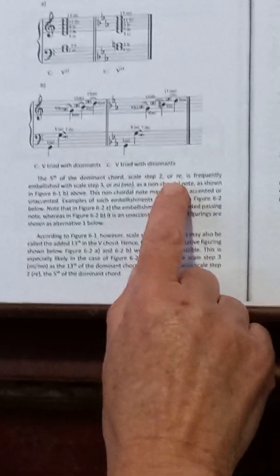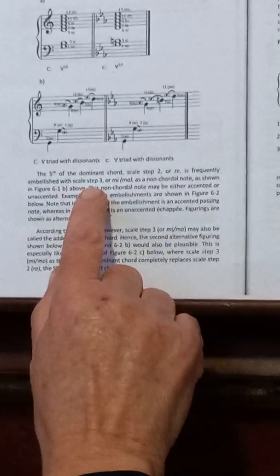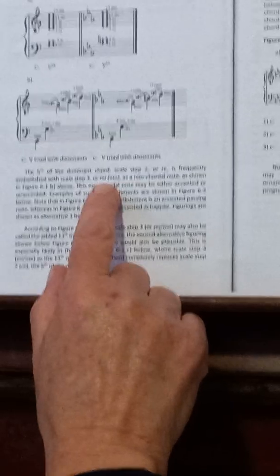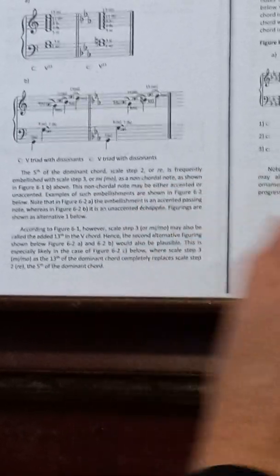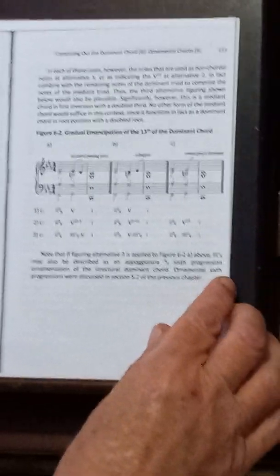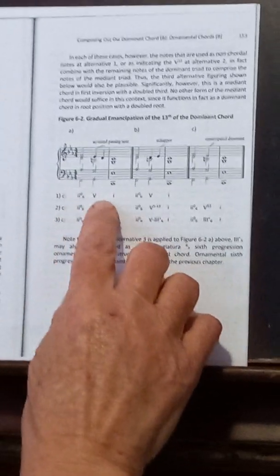The 5th of the dominant chord, scale step 2 or re, is frequently embellished with scale step 3 or mi, mo, as a non-chordal note. So you can see it here very clearly in figure 6.2. You can do it as an accented passing note, for example. This is in C minor. Here's your supertonic chord as I approach the dominant.